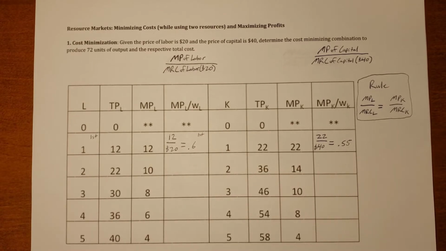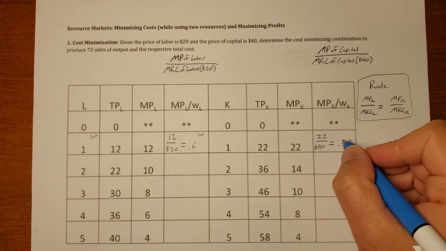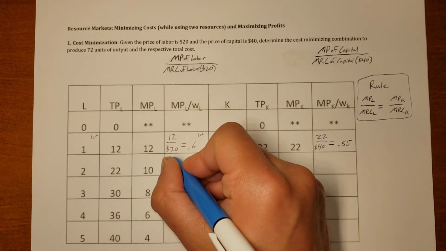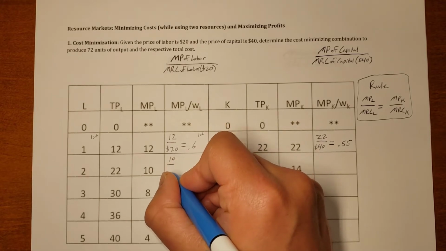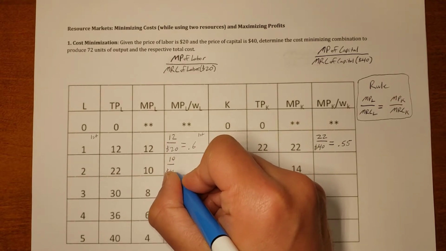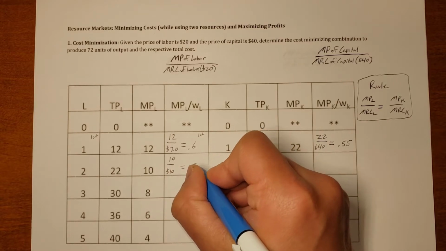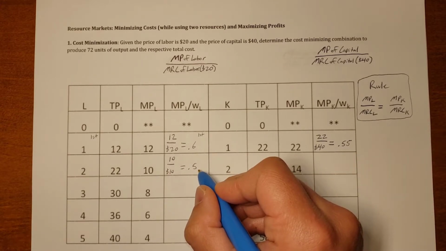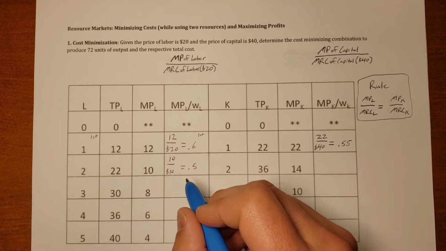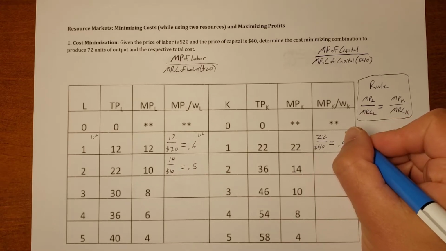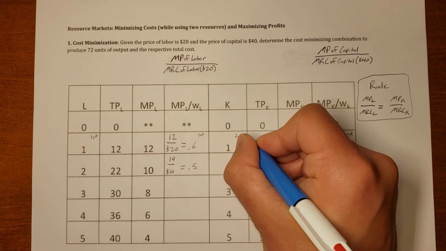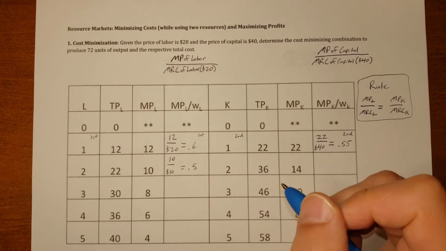Okay, now let's go on to the next one. Do we want to go with capital next, the first unit of capital, or the second unit of labor? Well, we don't know, once again. So this time we're going to go 10 divided by $20 equals 0.5. Well, 0.55 is better than 0.5, so we would want to go with the first unit of capital next. So the second purchase that we're going to do, we'll write second here, is going to be the first unit of capital.